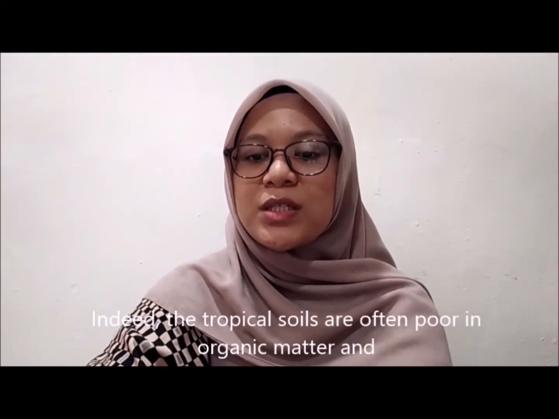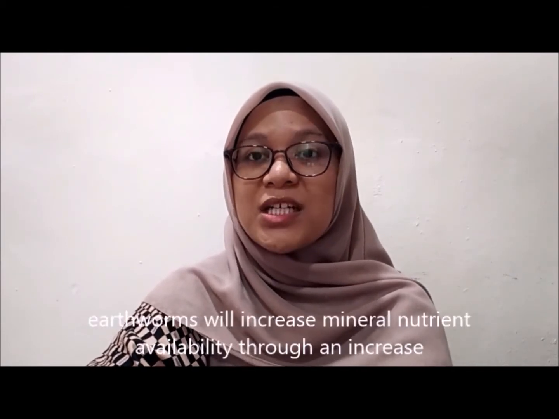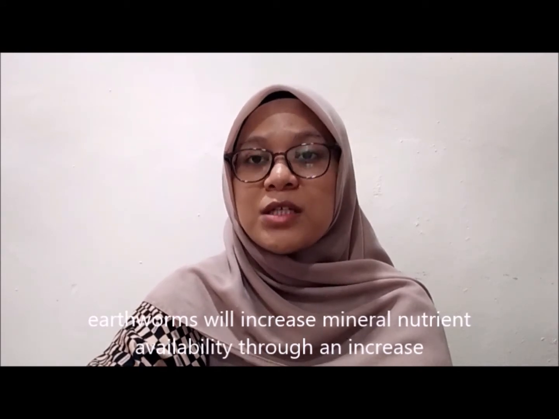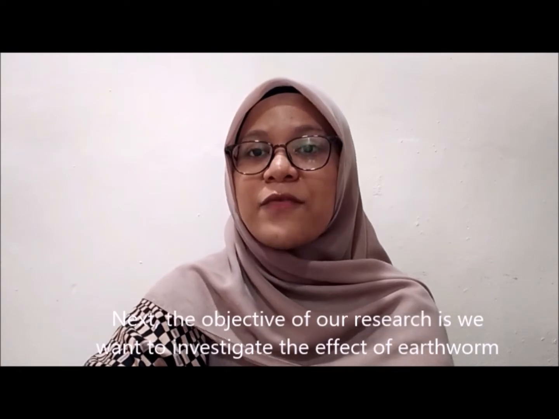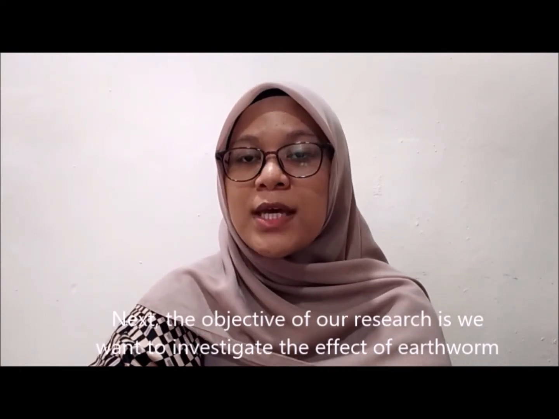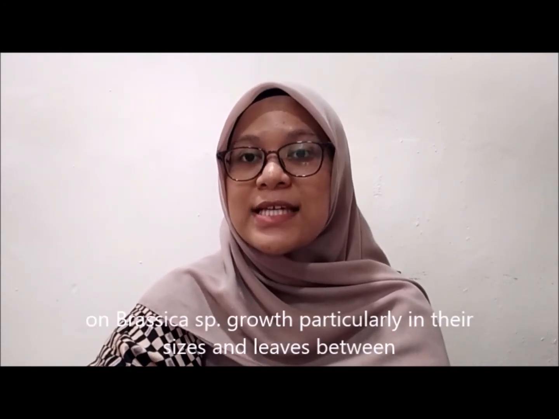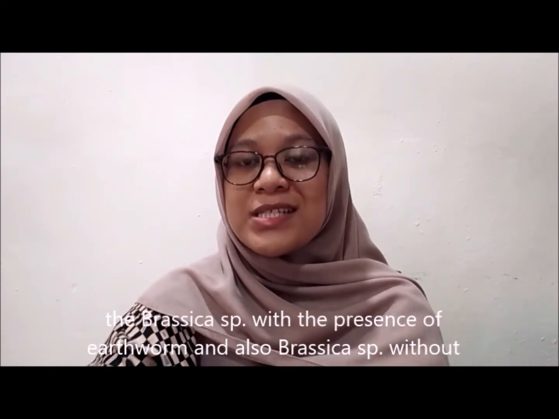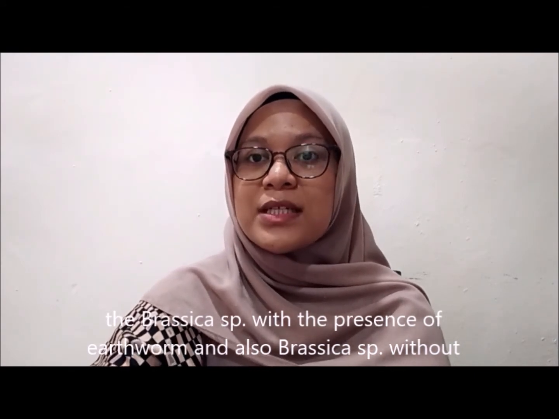Indeed, the tropical soils are poor in organic matter, and earthworm will increase mineral nutrient availability through an increase in mineralization and nutrient retention. Next, the objective of our research is to investigate the effect of earthworm on brassica species growth, particularly in their size and leaves, between the brassica species with the presence of earthworm and the brassica species without the presence of earthworm.